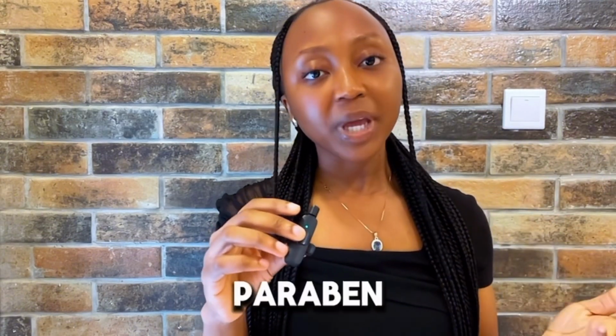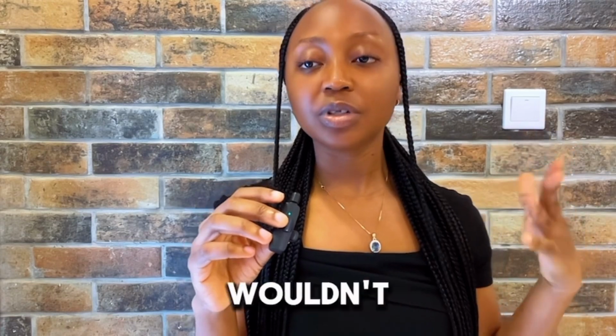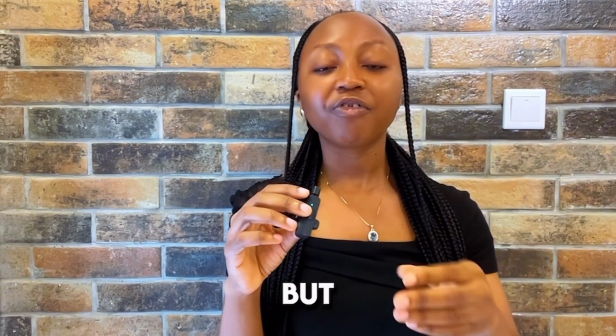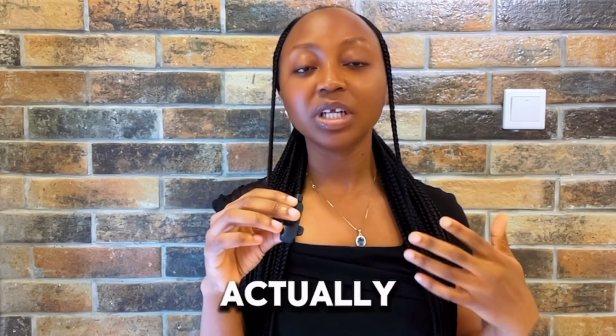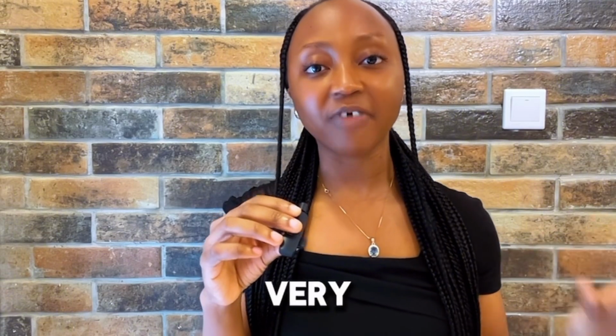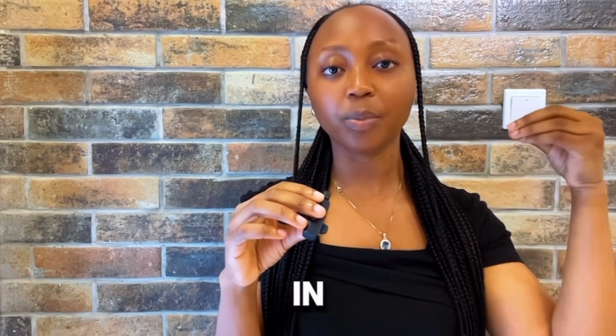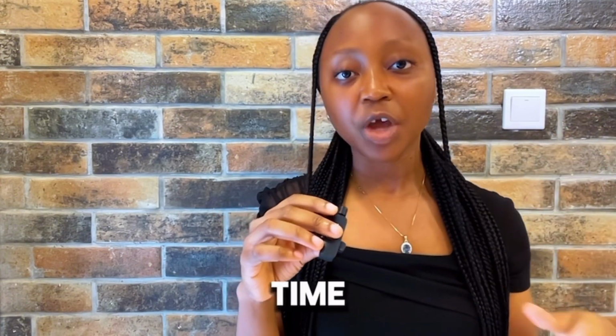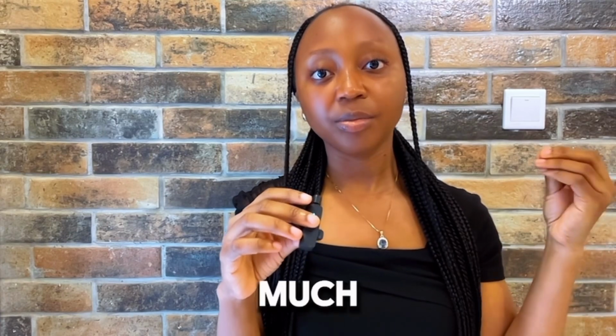But it's a paraben, which is a preservative, so I wouldn't completely rule that out. But for this particular paraben, the body actually gets rid of it very fast, so it doesn't really get stored in the body for a long time. The body expels it much quicker. Based on my findings, the body gets rid of it a lot faster.